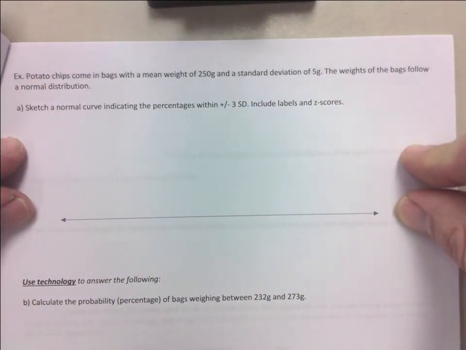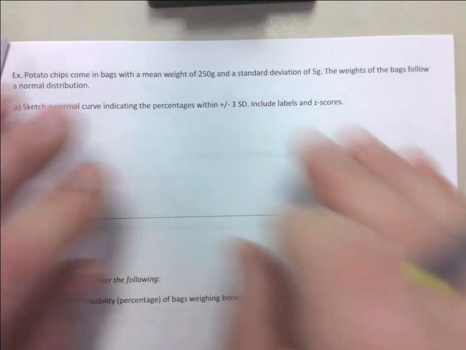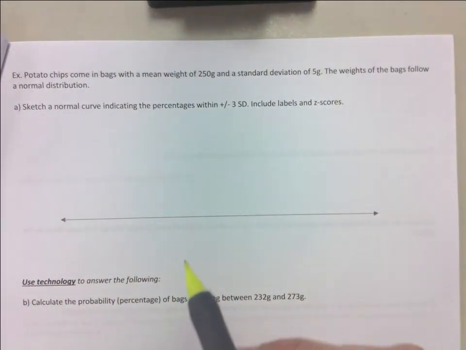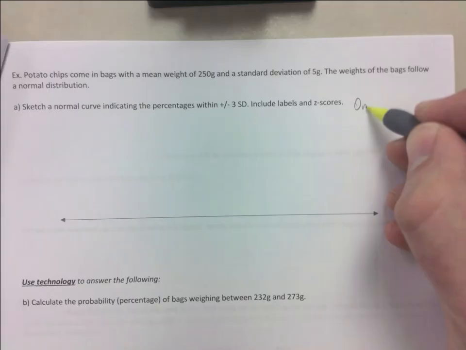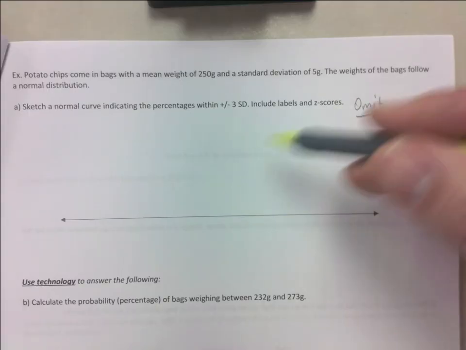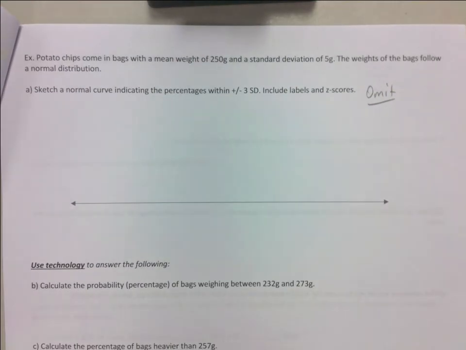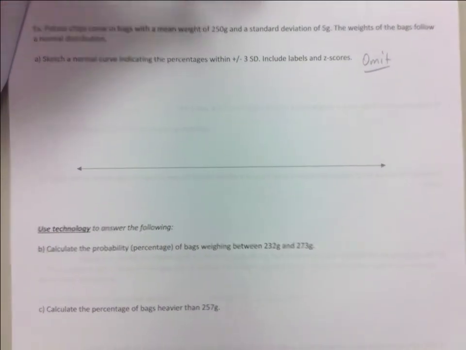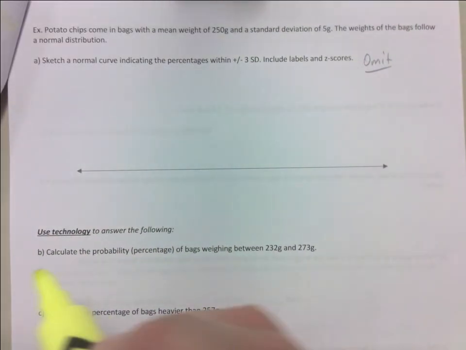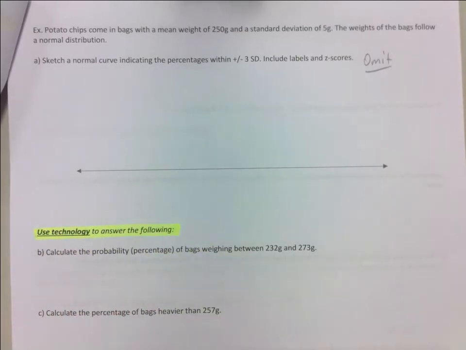I'm going to ask you to skip making your normal curve. We're going to pretend this question was never asked. Okay, so I will say for now omit, because I know you know how to do your normal curve for now. I want you to use technology, which means use your calculator, to answer the following.